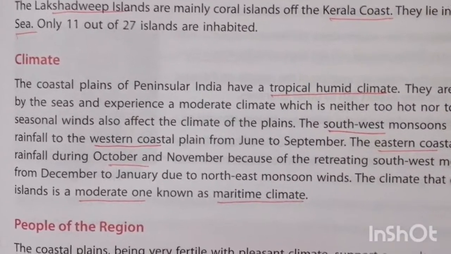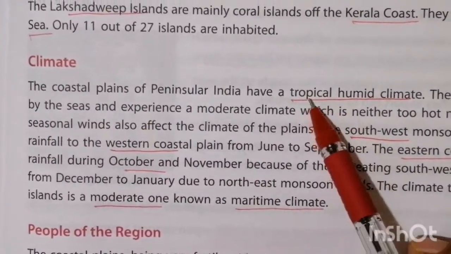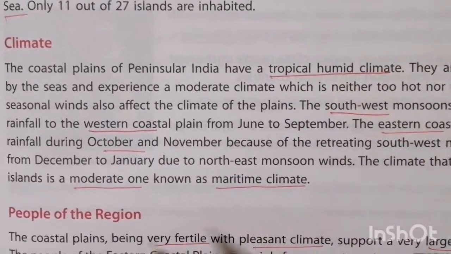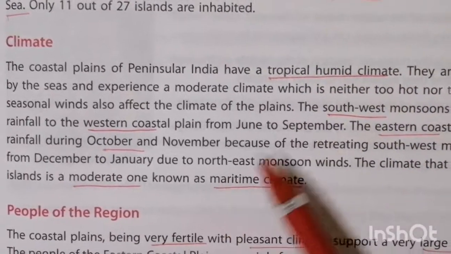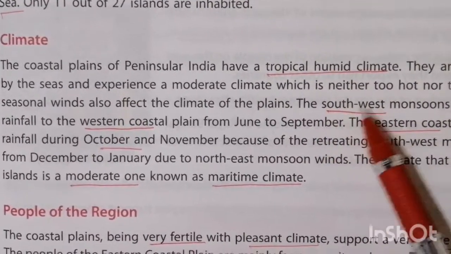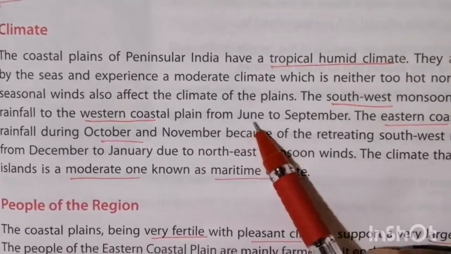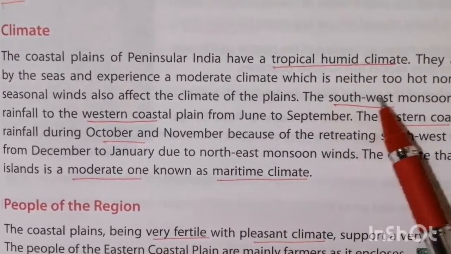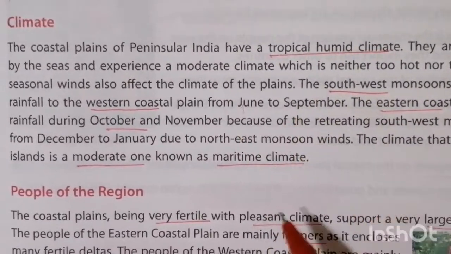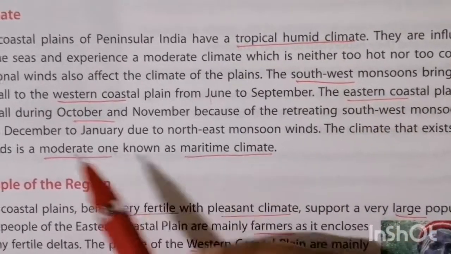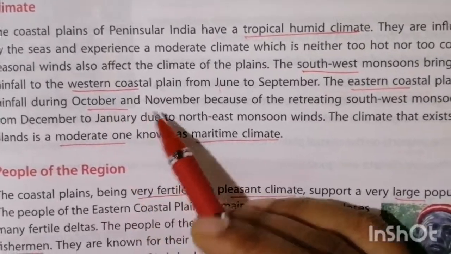Is it clear? Now the next one is the climate. So coming to the climate, it is a tropical humid climate. And you have two different seasons. Southwest monsoon brings rain during June to September. And the East Coast receives the next monsoon, that is during October and November.